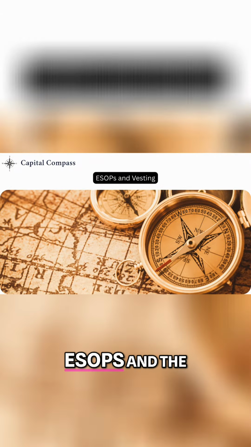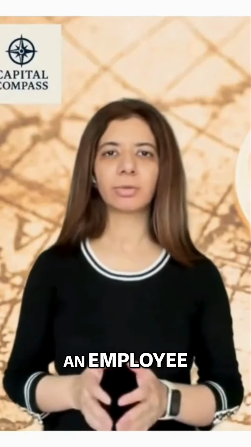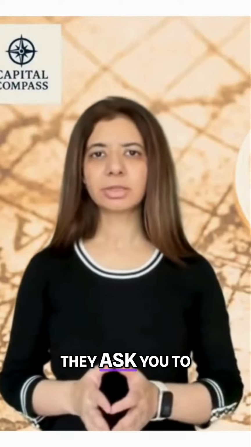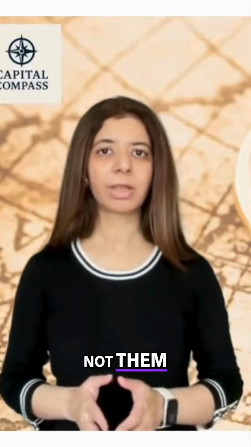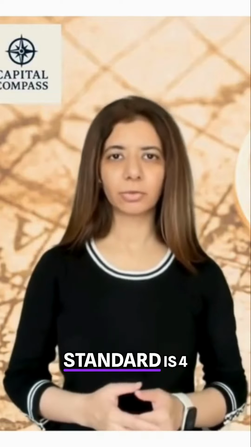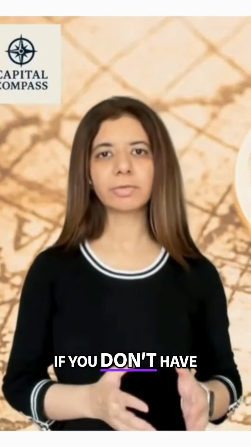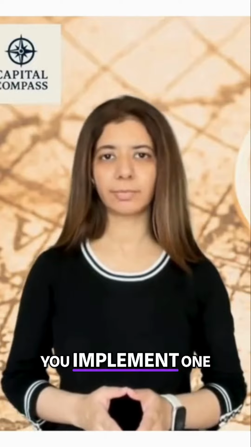This brings us to ESOPs and vesting. Investors will almost always ask you to create an employee stock option pool, usually 10%, sometimes more. They ask you to set that aside before they invest, which means that it dilutes you, not them. And those shares will be issued with vesting schedules. Standard is 4 years with a 1-year cliff. Same for you as a founder. If you don't have a vesting schedule on your own shares, investors may insist that you implement one.